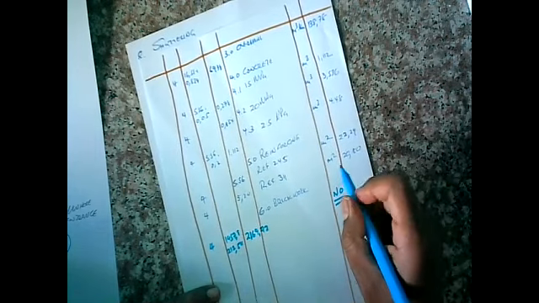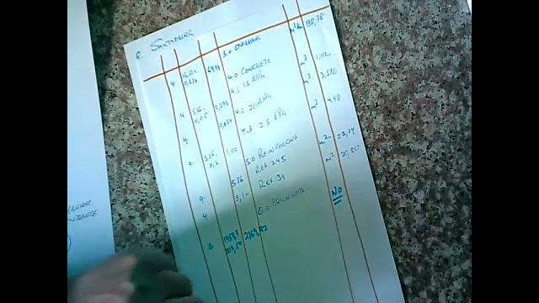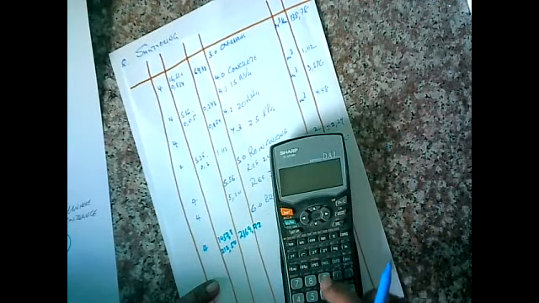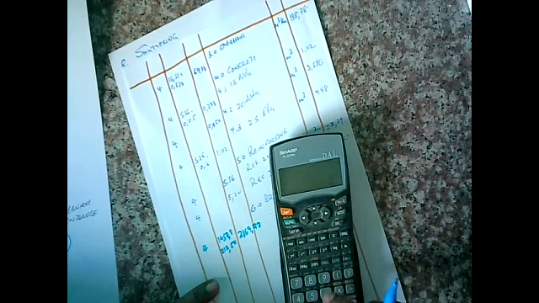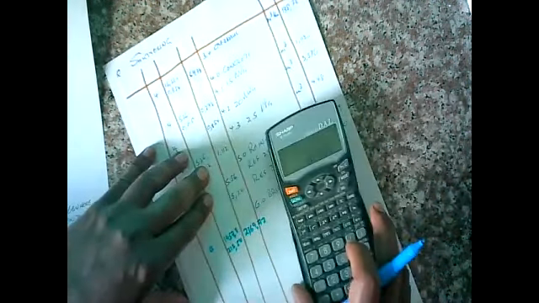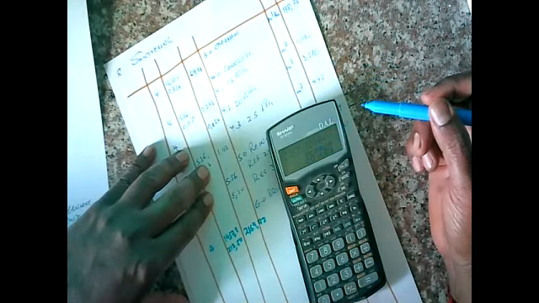Number of bricks. And if you do this math, 2169.72 times 4, what are we getting? We're getting 8670.